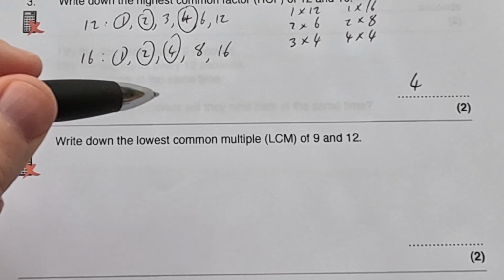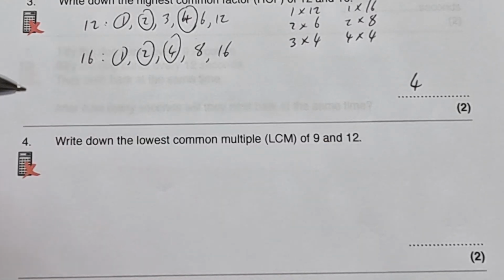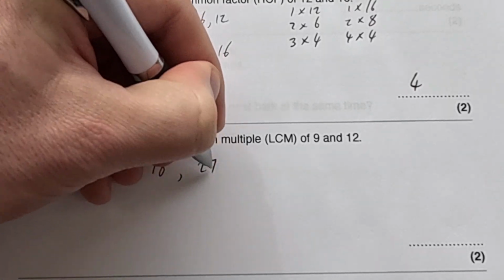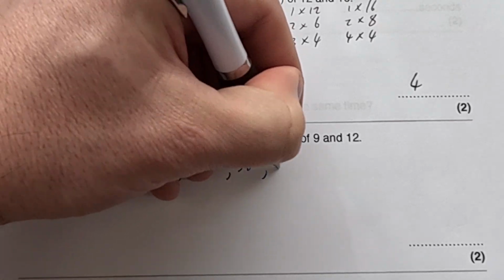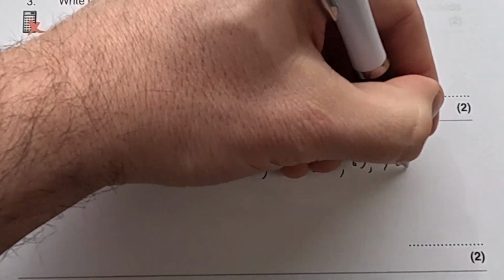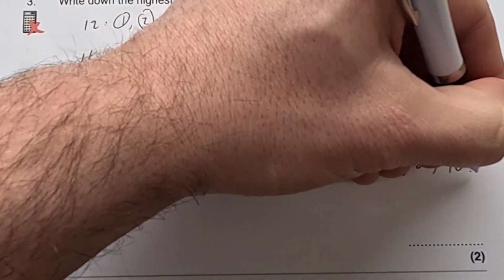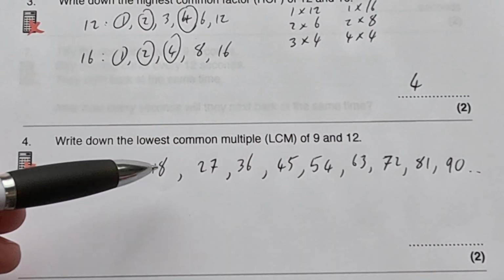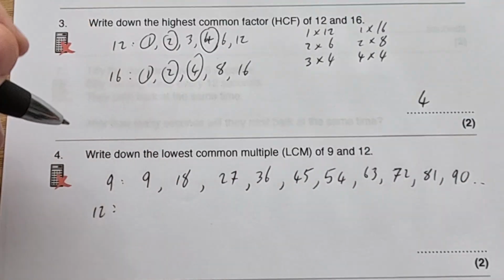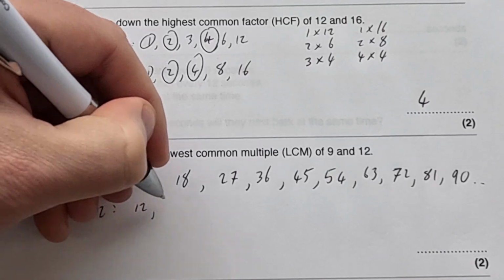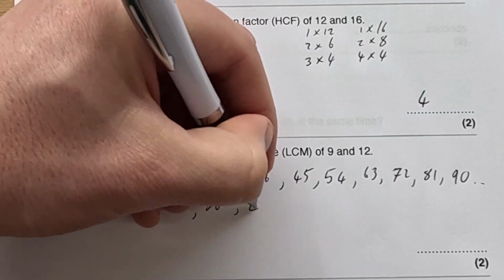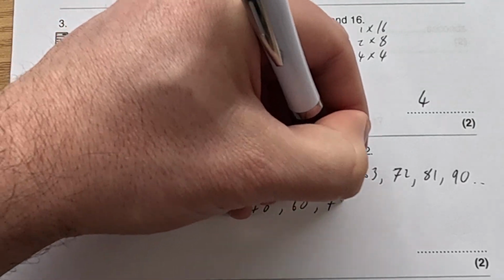Okay, let's look at our next question, question number 4. We've been asked to find the lowest common multiple of 9 and 12. So the multiples of 9 would be 9, 18, 27, 36, 45, 54, 63, 72, 81, 90, and so on. Okay, the multiples of 12 will be 12, 24, 36, there we'll find the lowest common multiple, 36, 48, 60, 72, and so on.